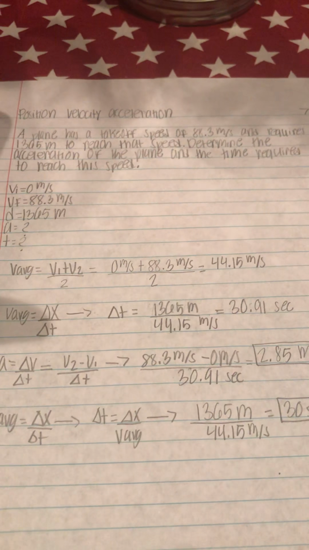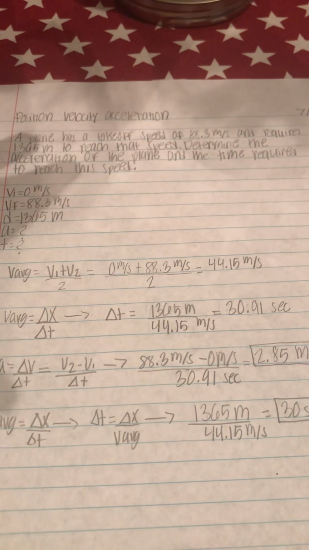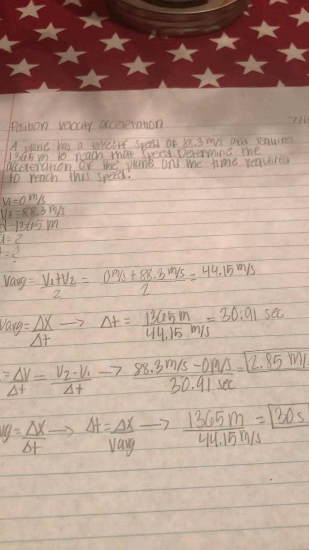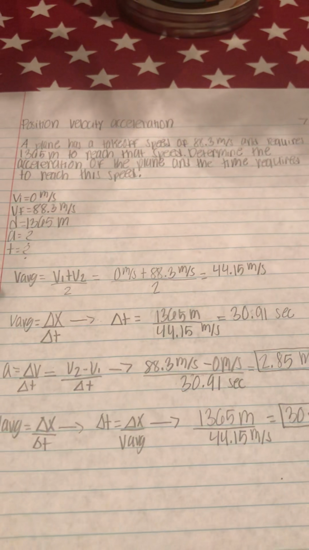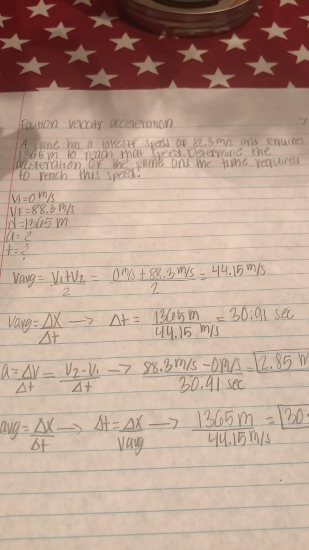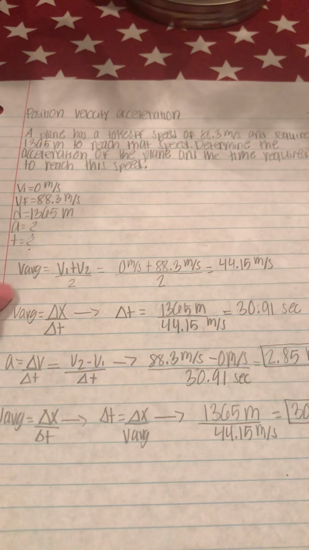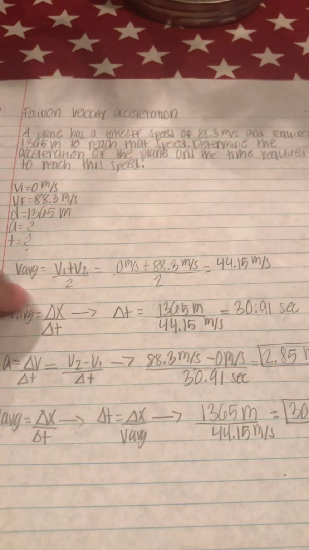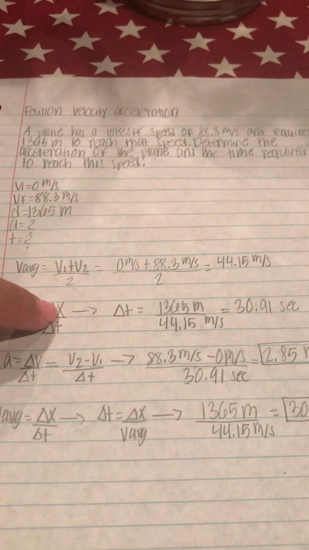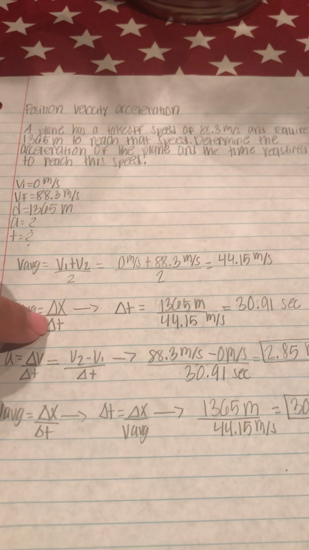We need to find the time, because if we find the time, we can find the acceleration. If we find the acceleration, we can find the speed. It's a step process. So the next formula is the same thing, average velocity, but this time it's change in position divided by change in time.